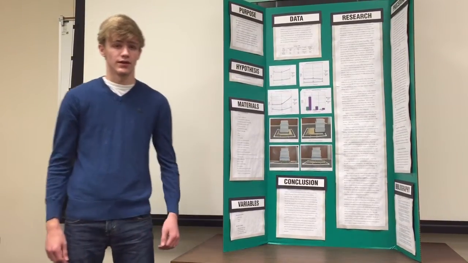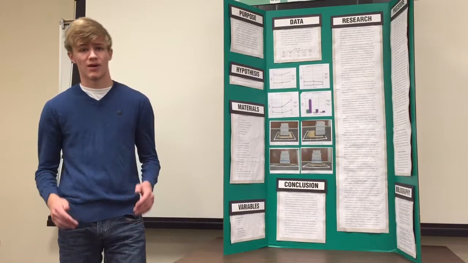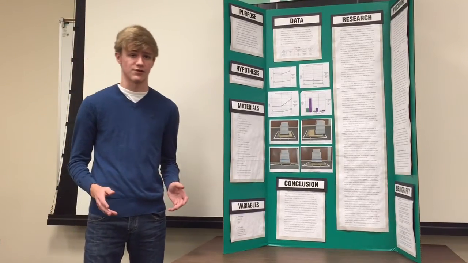work sample. Now, to start, the title of my project is The Effects of Earthquakes on 3 Building Bases, and my project is about testing different forms of base isolation.